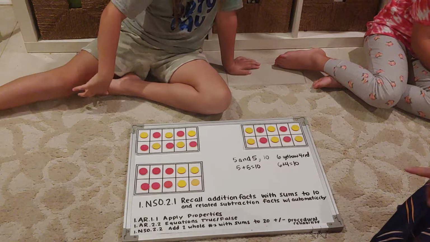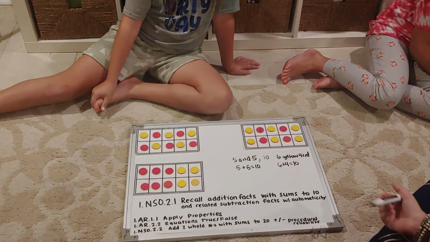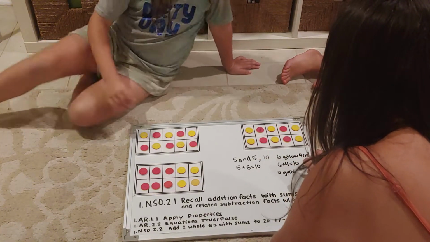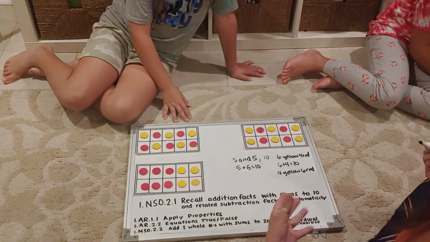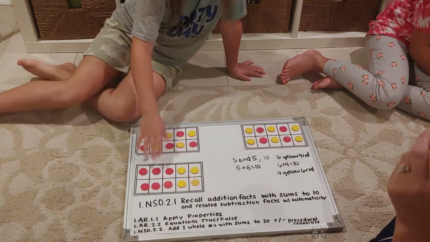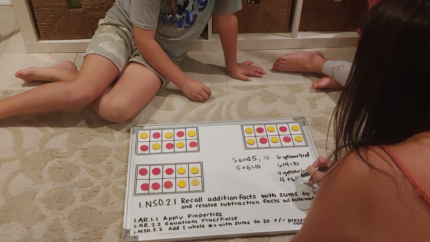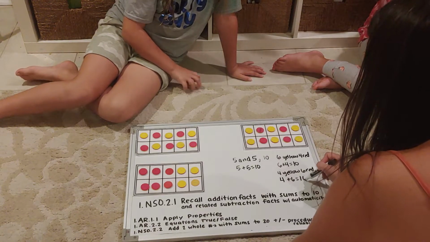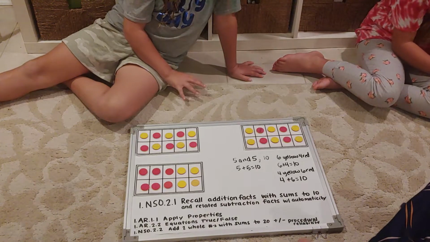And how many red do I have on my tens frame? Or how many yellow do I have on my tens frame? 4 yellow. And how many red? 6 red. How do you find the total of counters on my tens frame? 4 plus 6 or 6 plus 4? 4 yellow plus 6 red. And how many do I have all together? 10, because it's a tens frame. And it's full. My tens frame is full, so I know that I have 10.